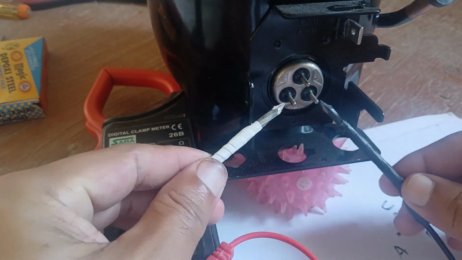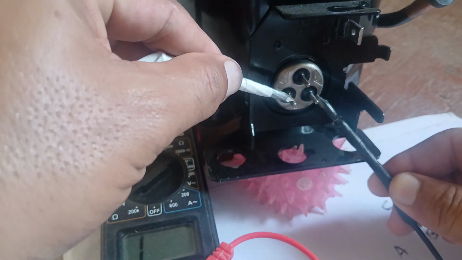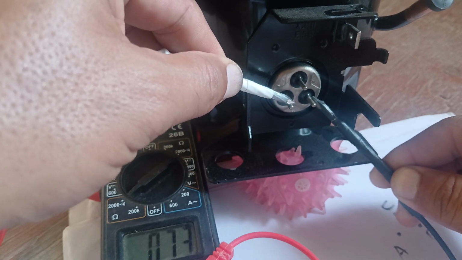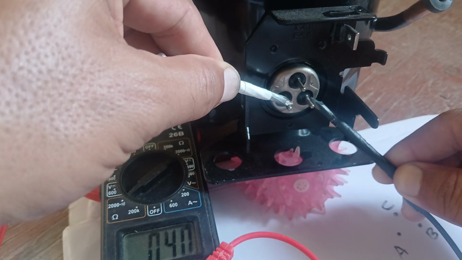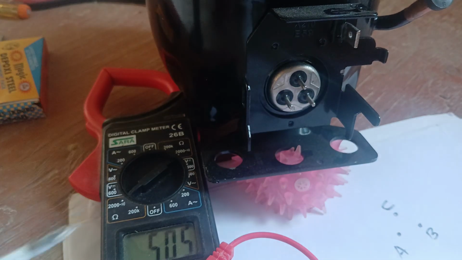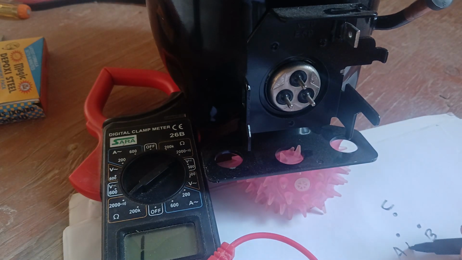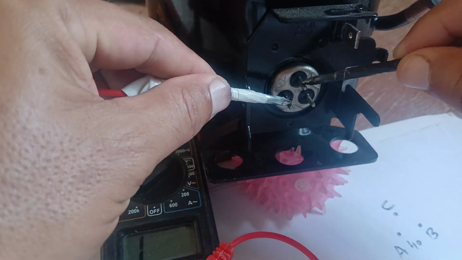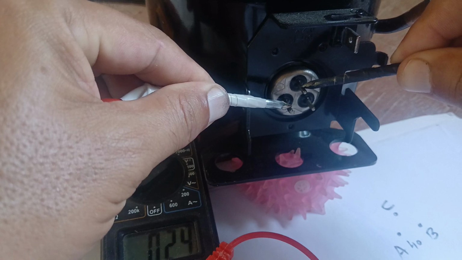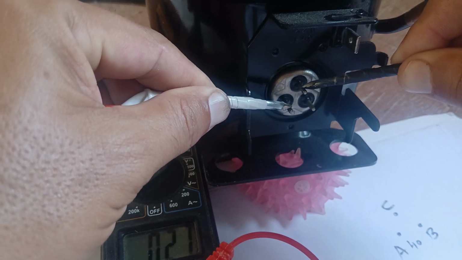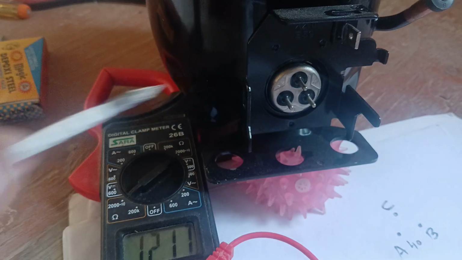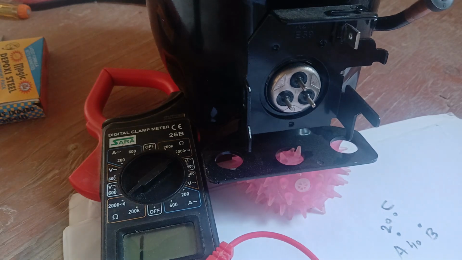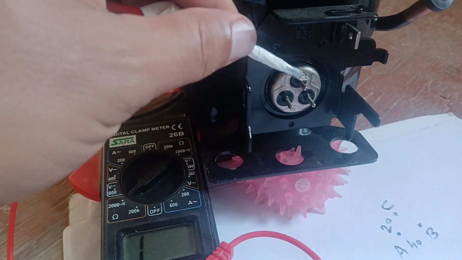In these two, we will see 40. In this terminal we have 40. So write down here 40. And now in these two we have 20. A and C we have 20, and we need to check B and C.